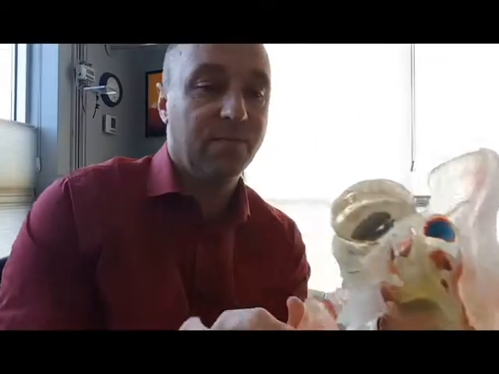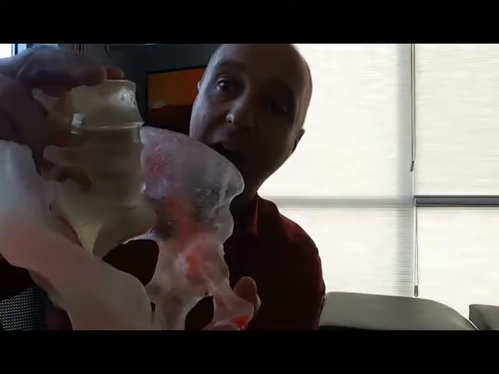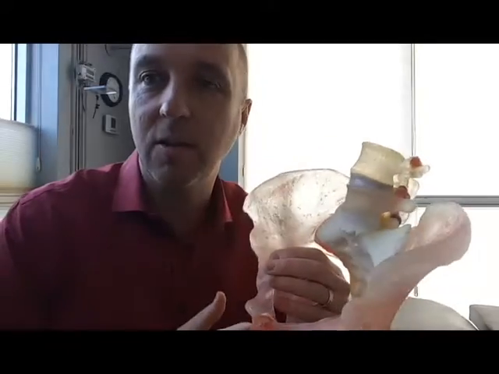Patients get it so fast and they understand so clearly, and they often say, I didn't know that bending forward causes compression on the intervertebral disc. So anyways, there's a model that now makes things a lot easier for me.